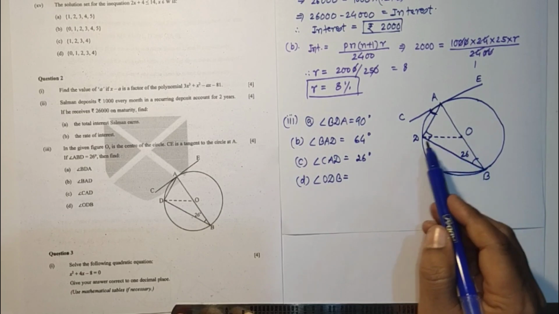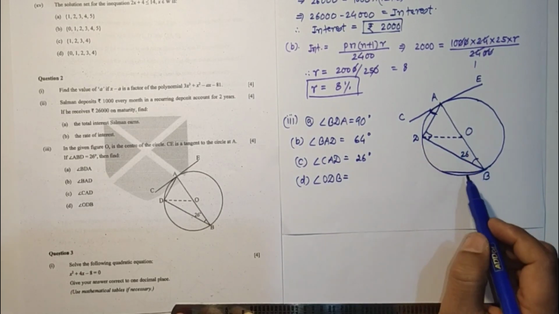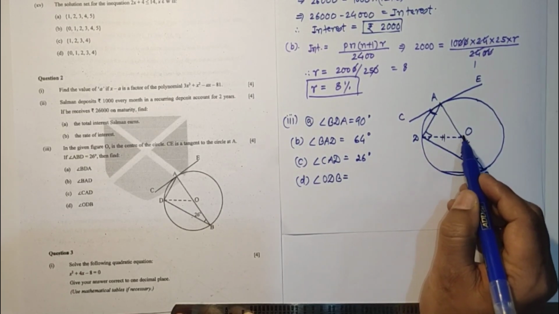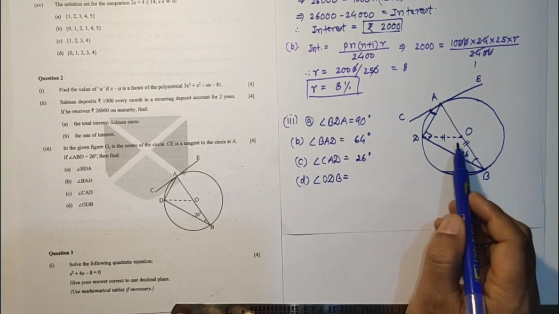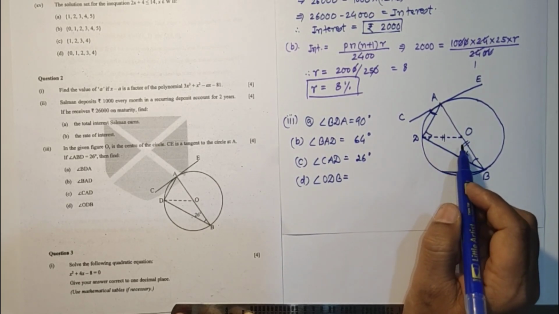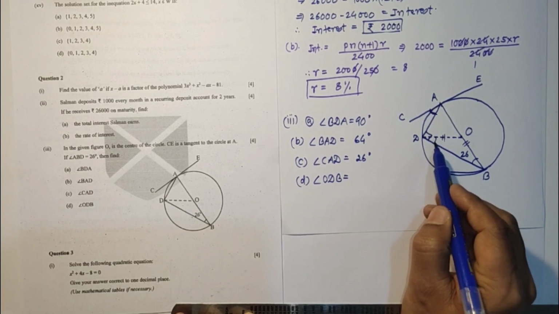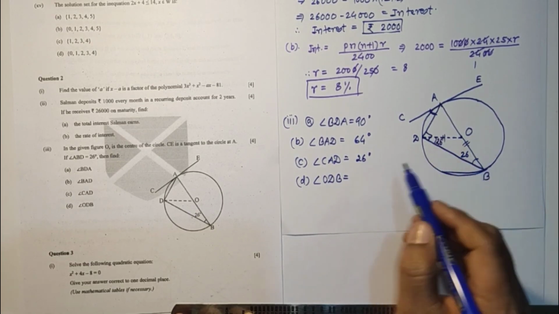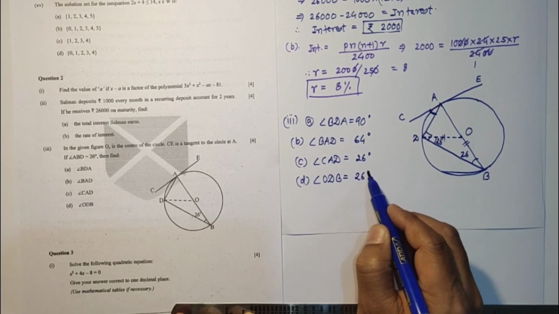Angle ODB, since OD and OB are radii from the center to the circumference, since these two are equal, this is an isosceles triangle. So angles opposite to equal sides are equal. So this will also be 26. So this is 26 degrees again.